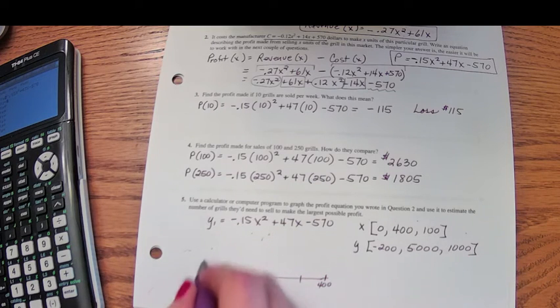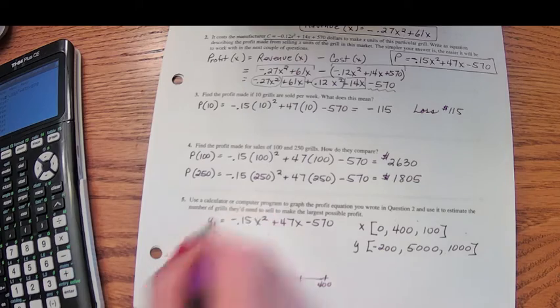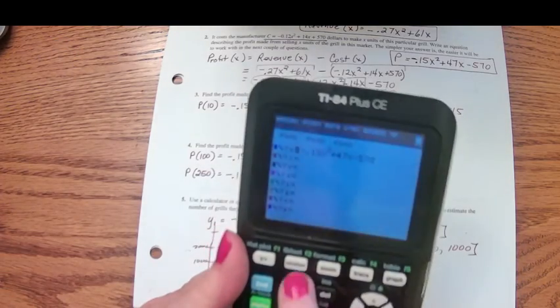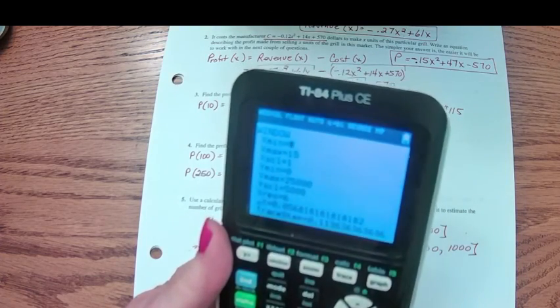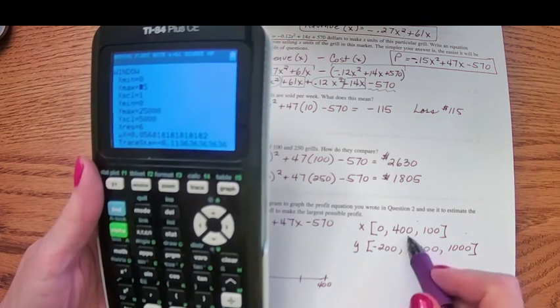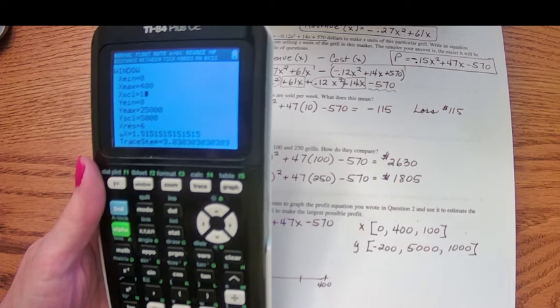And on our window, we're going to have negative 200, just so we see where that line is. And we're going to have 1,000, 2,000, 3,000, 4,000, 5,000. So how do I put this on my calculator? Right here under window, my X min is 0, my X max is 400, and my X scale is 100.